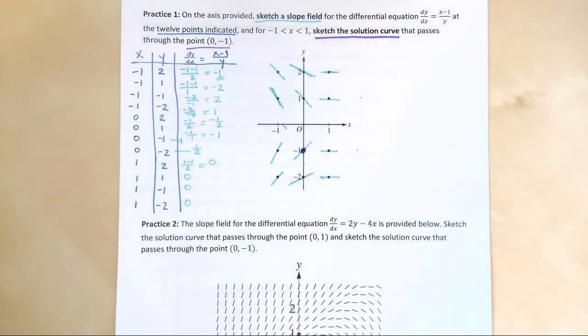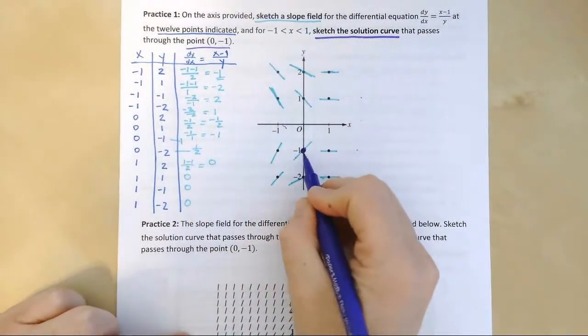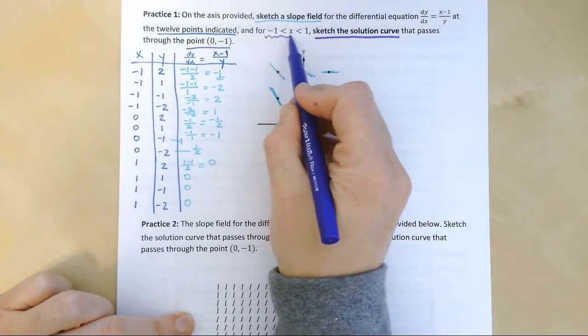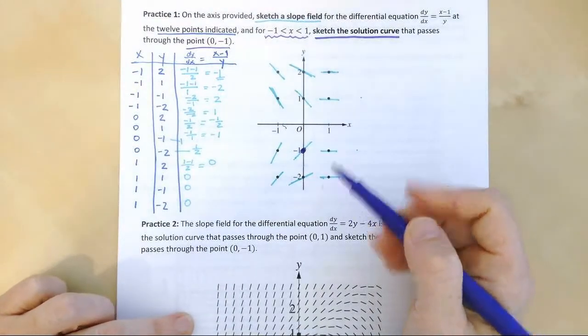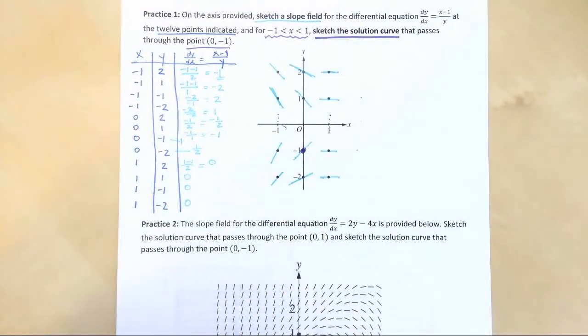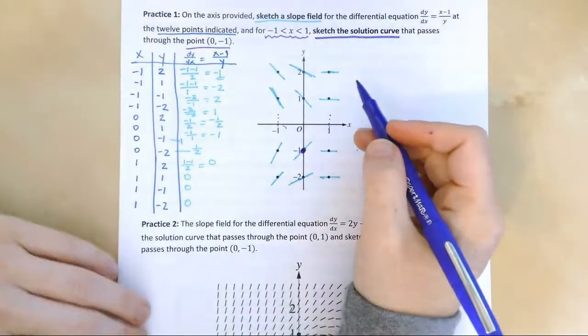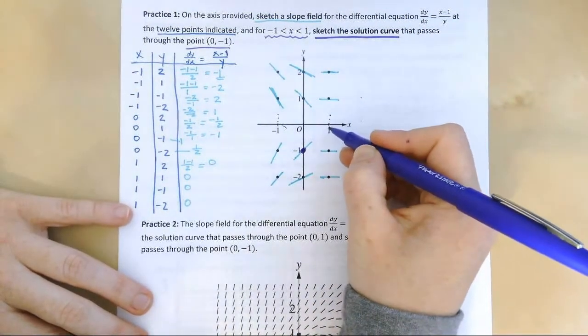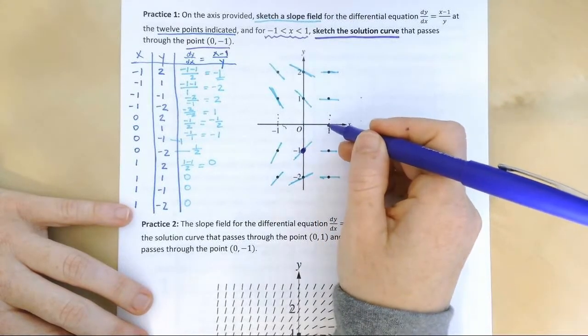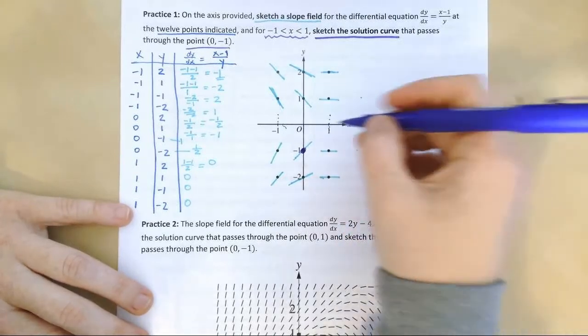Okay, now we've finished sketching the slope field. That was this part, sketch the slope field. Now we need to sketch the solution curve that passes through the point that they gave us, 0, -1. So we've already put that on our graph. This one's a little tricky. Oh, and it says sketch it from -1 to 1. So -1 to 1 is like our zone that we need to sketch this solution curve in. And here's the thing that's tricky about this. We need to actually figure out what's happening here where y equals 0 and x equals 1. So let's check the slope here.